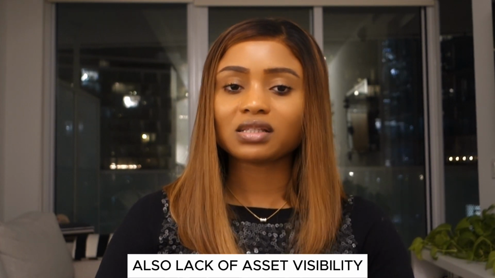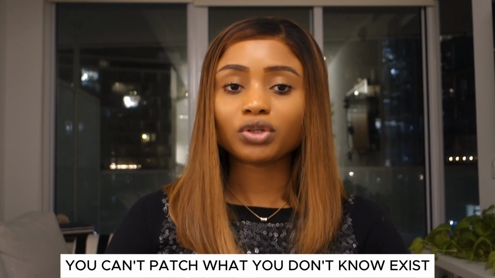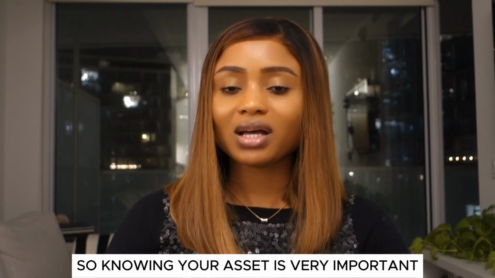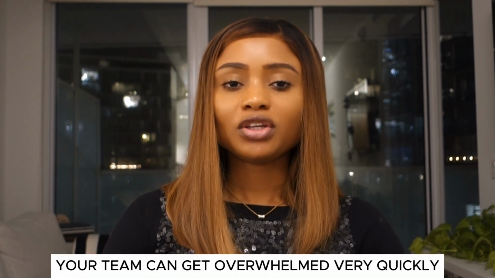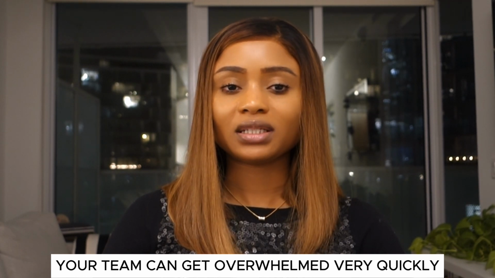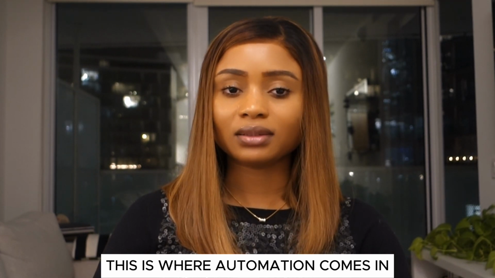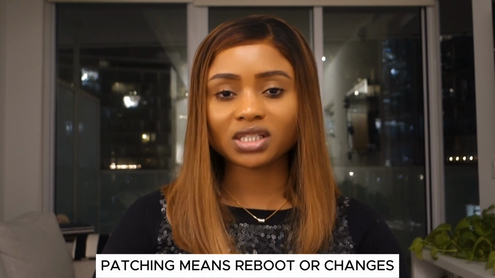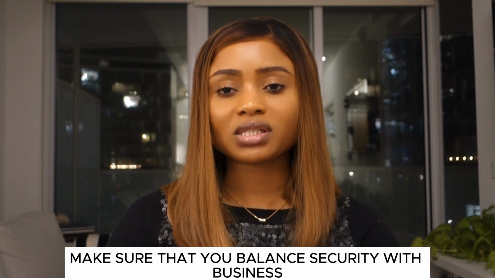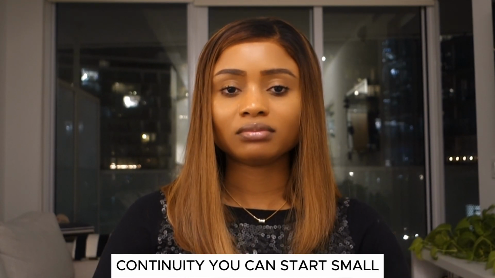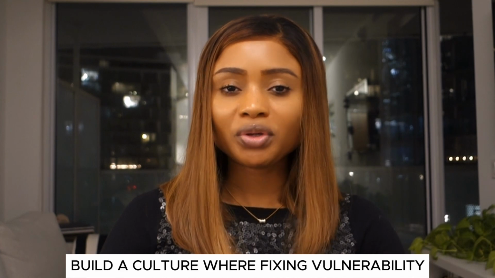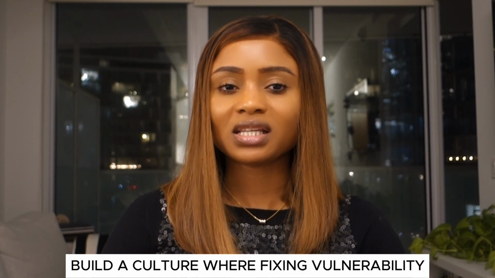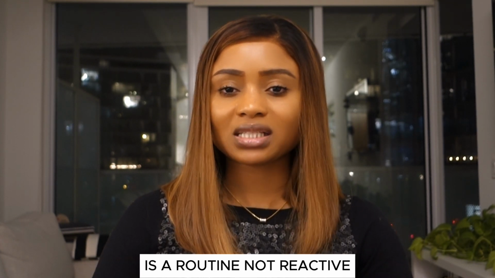Also, lack of asset visibility. You can't patch what you don't know exists, so knowing your assets is very important. Then you have patch fatigue. Your team can get overwhelmed very quickly. This is where automation comes in. Also, there are operational downtime fears. Patching means reboots or changes. Make sure that you balance security with business continuity. You can start small. Build a culture where fixing vulnerabilities is routine, not reactive.